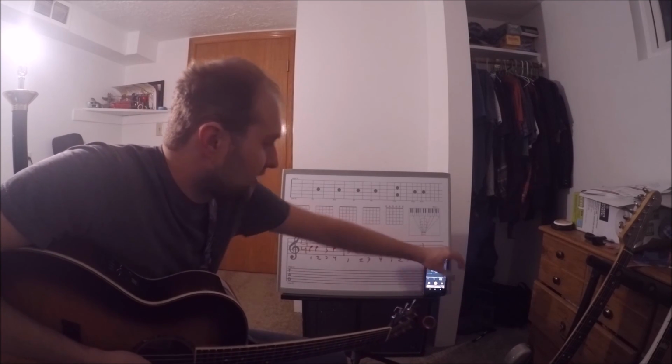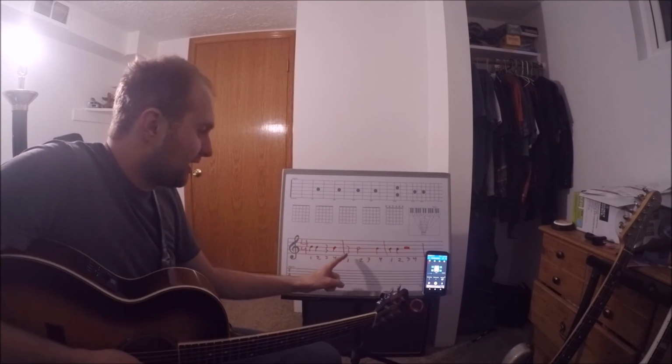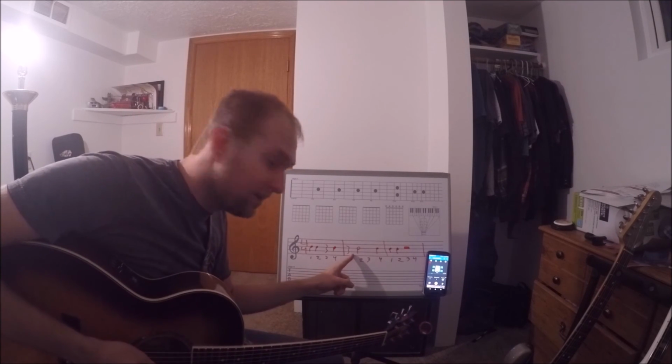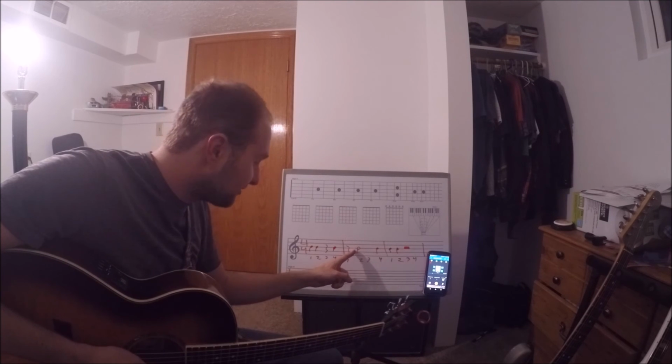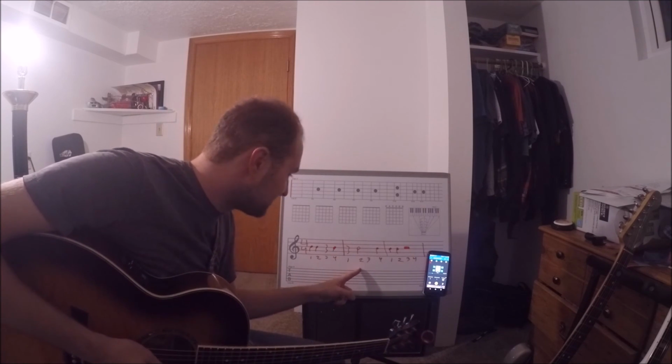Okay. Now let's check out this measure. So I got a quarter note rest right on beat 1, so I don't play beat 1, which is pretty interesting. Now check this out. I wrote a half note on beat 2. We didn't see that before.